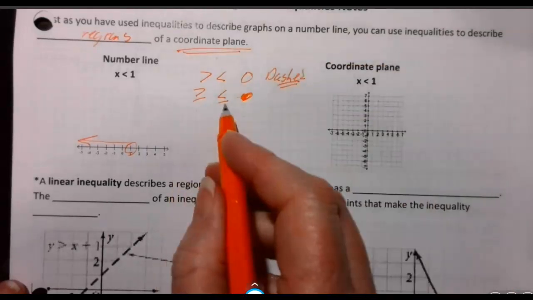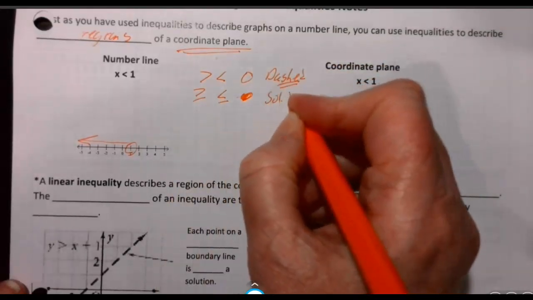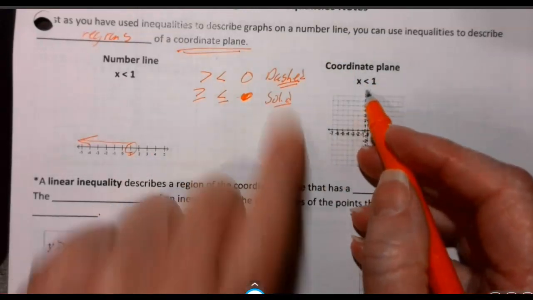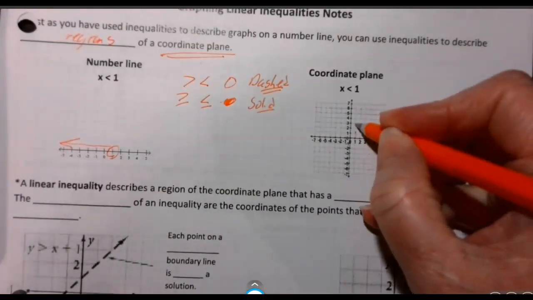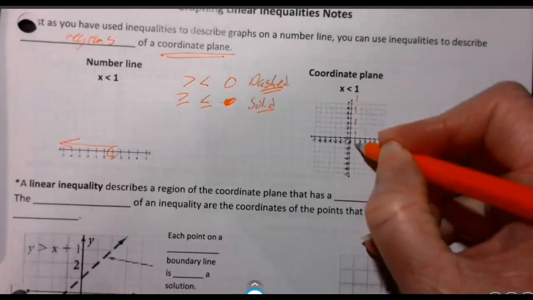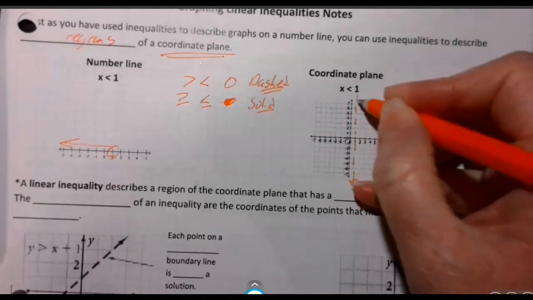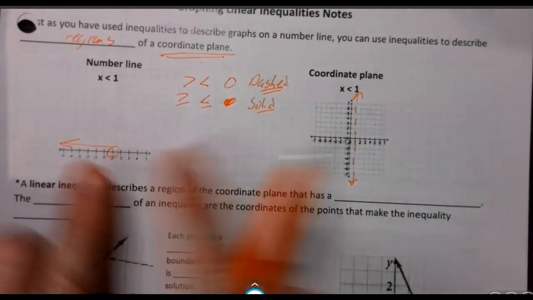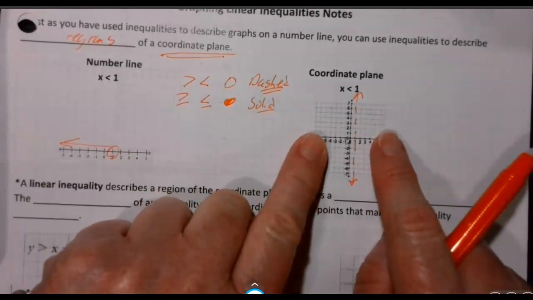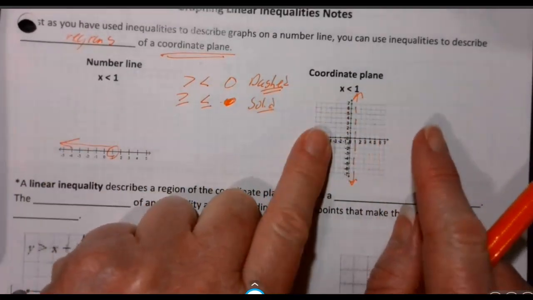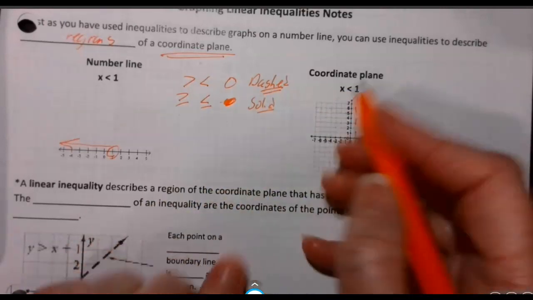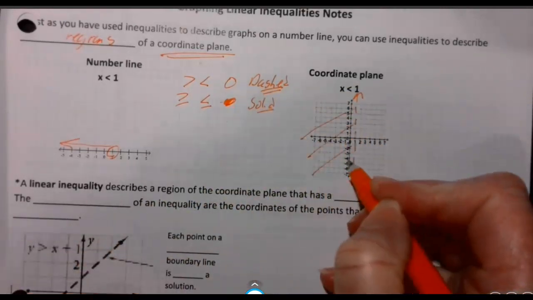If it's greater than or equal to, less than or equal to, it's going to be a solid line. So this one is going to be a dashed line. We're going to dash a line right here. Then just like we did over here, where is it greater, where is it less? We want x is less. Is x less on my left finger or on my right finger? It's less over here, so we would shade over here.